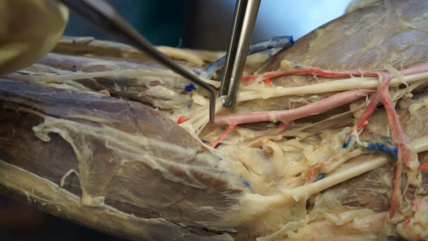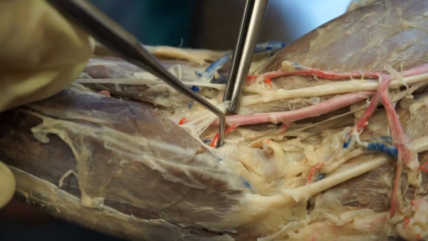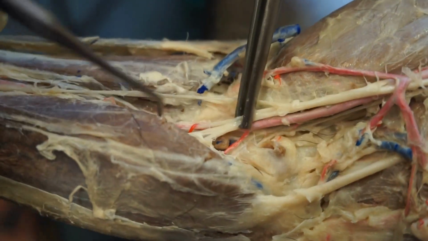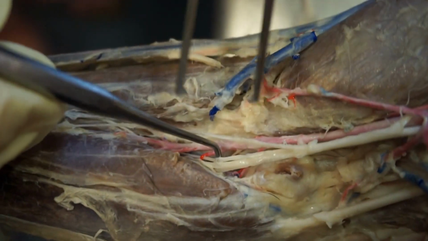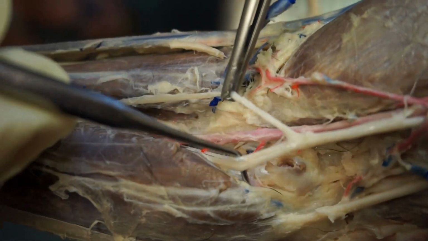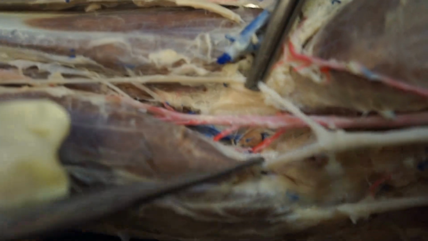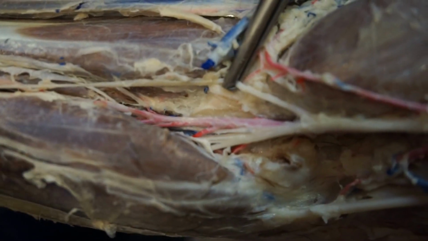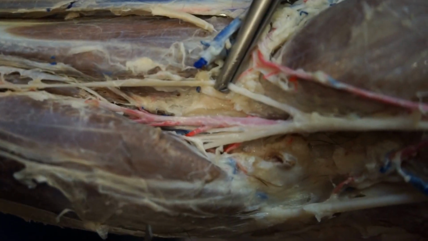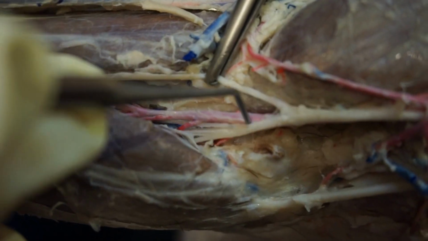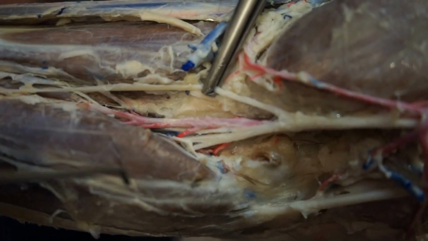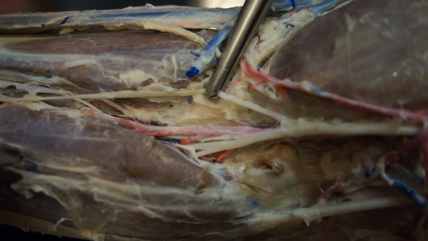Now, this is where everybody gets kind of crazy, because there are tons of arteries that come to the caudal aspect of the antebrachium. And all of those arteries that go and plug into the flexors of the carpus and digits, we're going to call them all deep antebrachials.